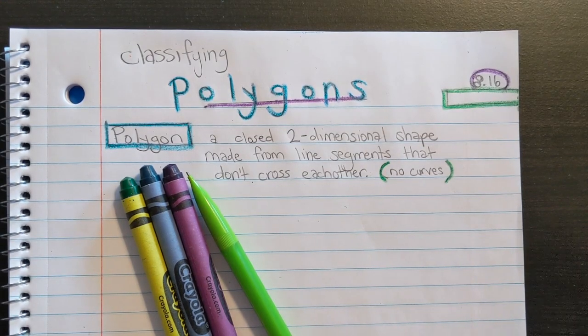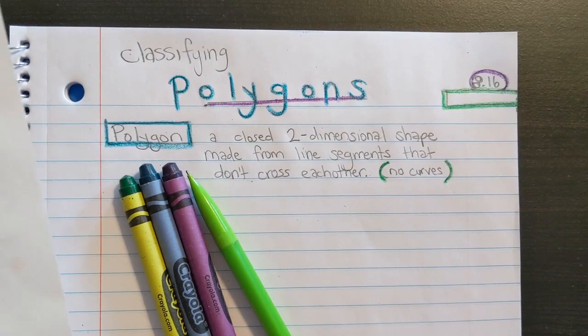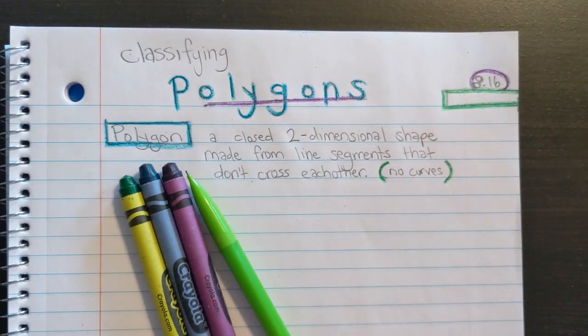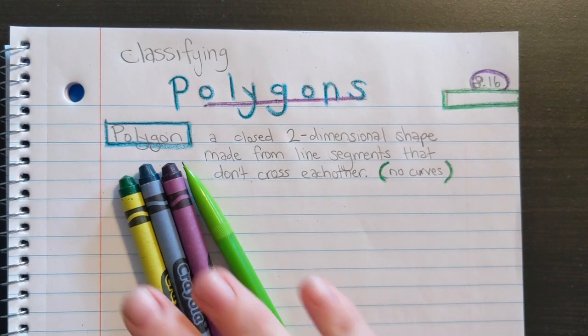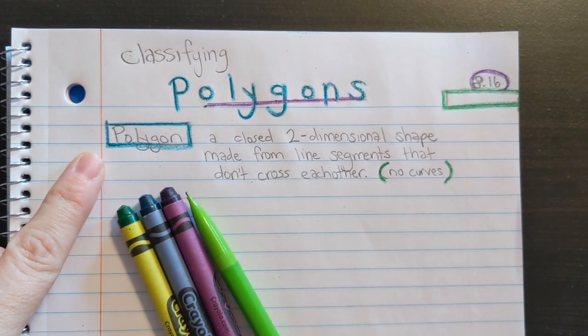You can pause the video to go find that, but I also want you to find page 353 in your workbook and rip it out so that you have these things ready for math today. So pause the video and go get page 353. Rip it out, make sure you have these three colors, and you can set up your journal like this, and then resume the video. So to classify a polygon, we first need to understand what a polygon is.